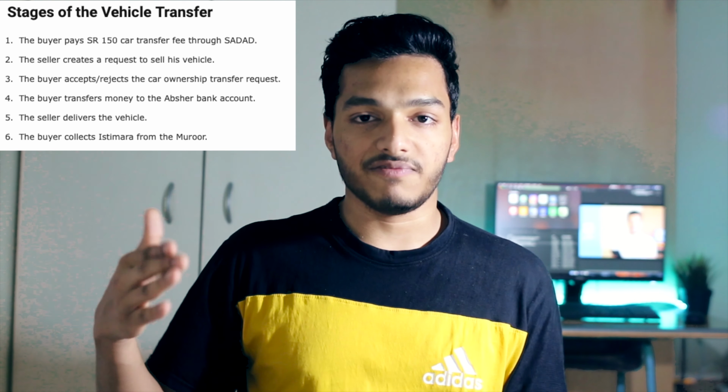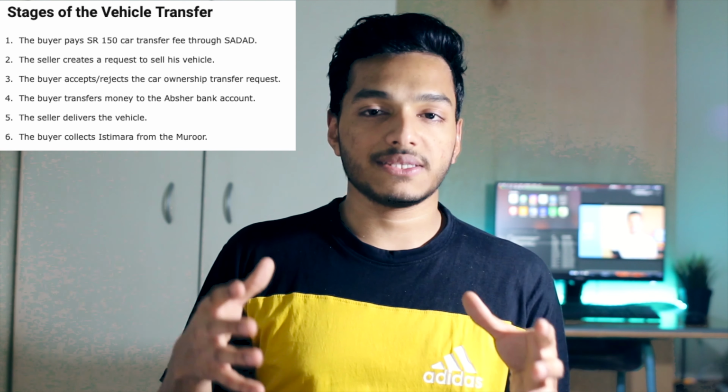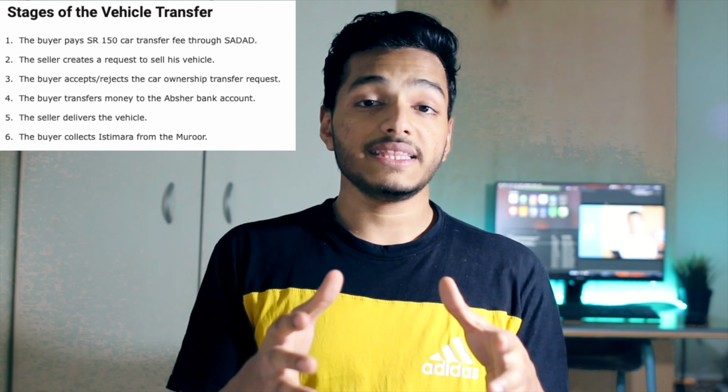This is Mohammed Suraif. First of all, let's break down the stages of vehicle transfer. Step 1 is the buyer has to pay the 150 SR without government fees. Step 2, the seller creates a request to sell his car through the Absher. Step 3, the buyer accepts the request through the Absher platform. Step 4, the buyer transfers the money to the Absher bank account.